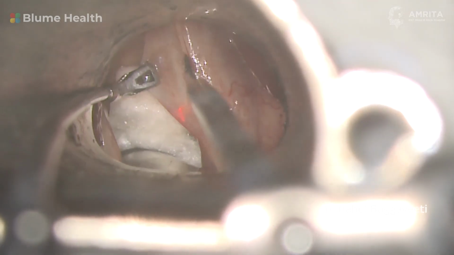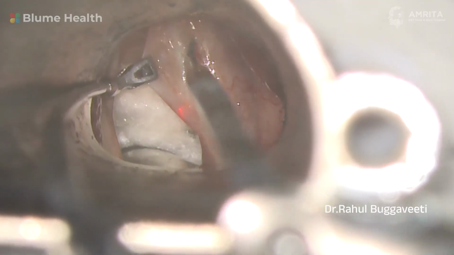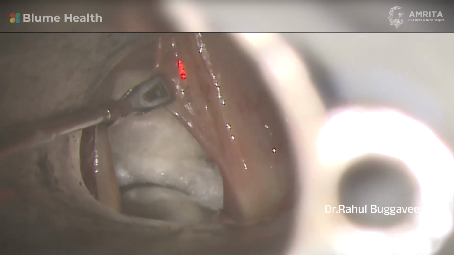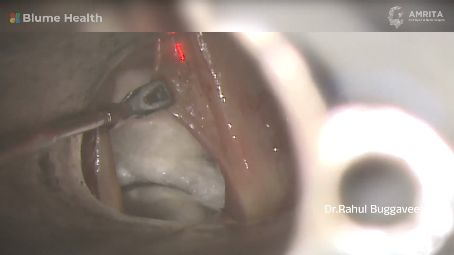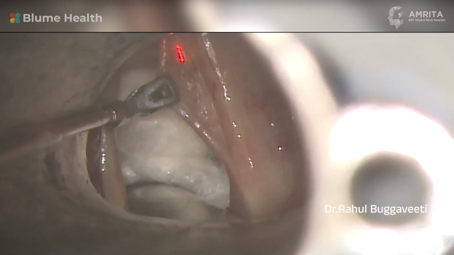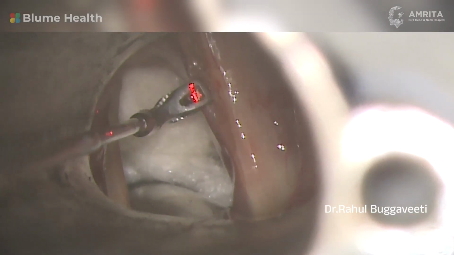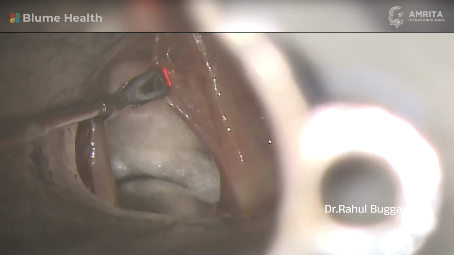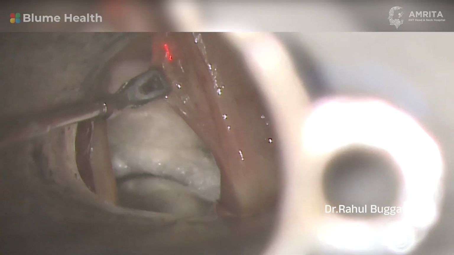Most of the times these cysts are very friable and they rupture during surgery, but the whole idea of the surgery is to remove the complete cyst wall. If you leave behind part of the cyst wall, that will again cause recurrence of the cyst. So with the help of CO2 laser, we are gently separating the cyst wall from the mucosa and from the vocal ligament. This is done sequentially.